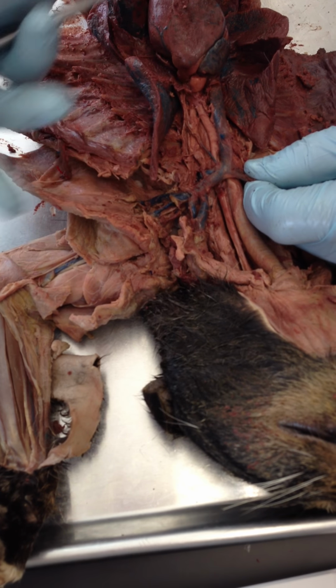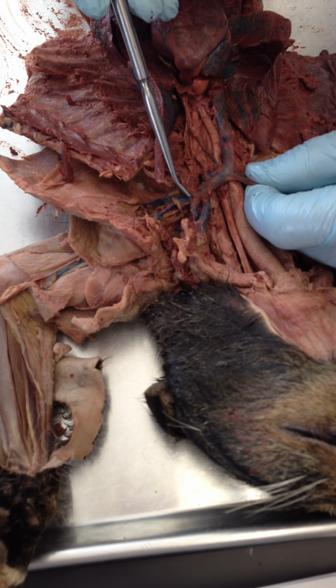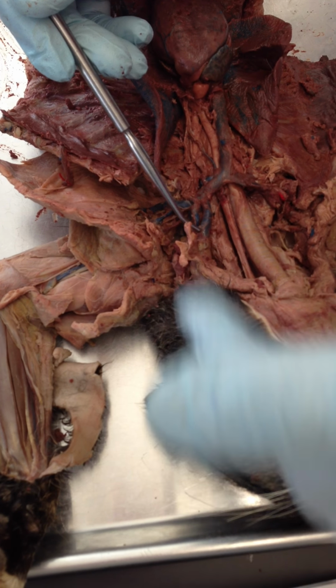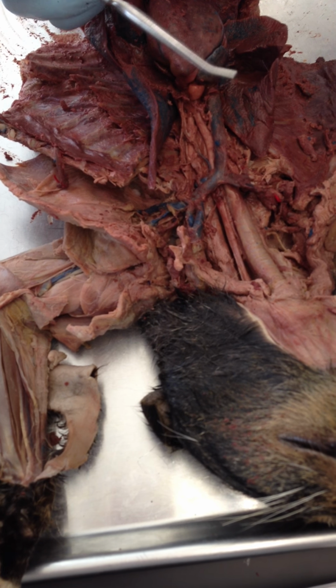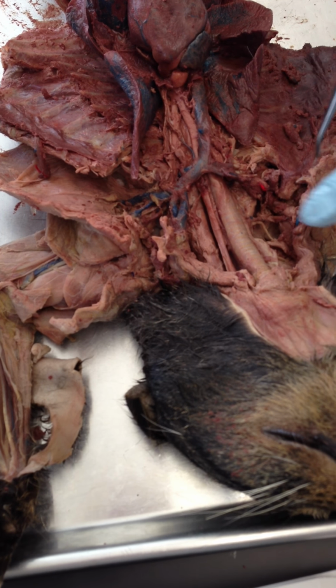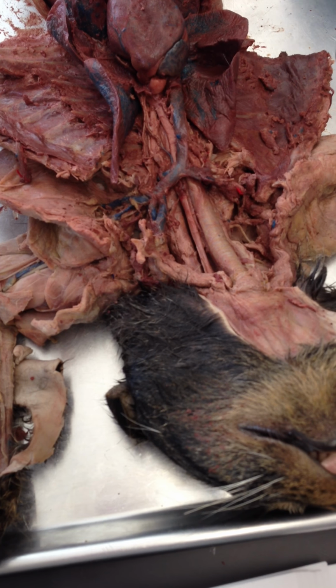We have one that's coming from shoulder and arm, so that would be subclavian. Yep. And we have one coming from head, that would be jugular. Okay, and we would see the same thing matching on this side right here. Good. Okay.